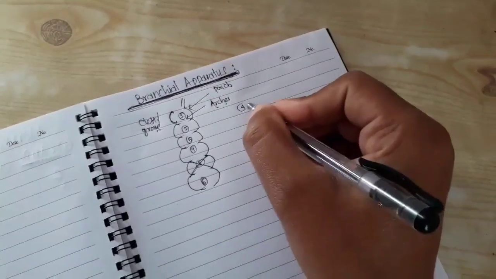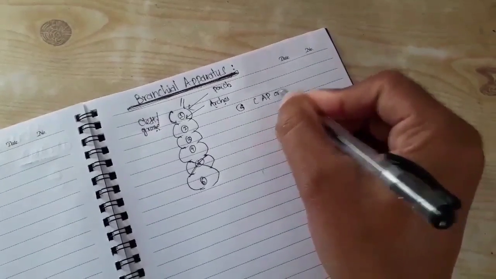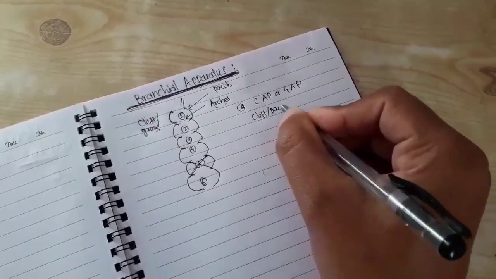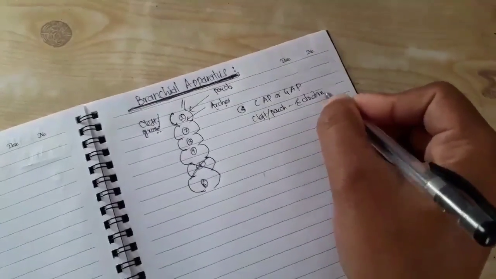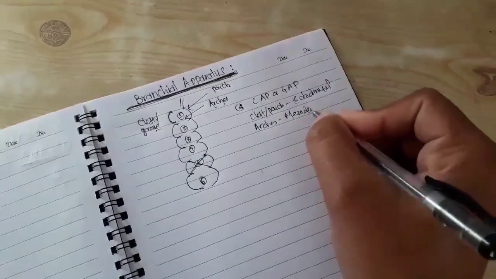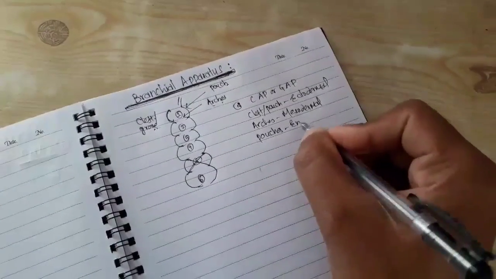There is one very famous mnemonic to remember this, that is CAP, or GAP: cleft, ectodermal; arches, mesodermal; and pouches, endodermal.